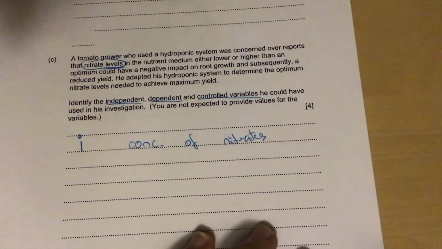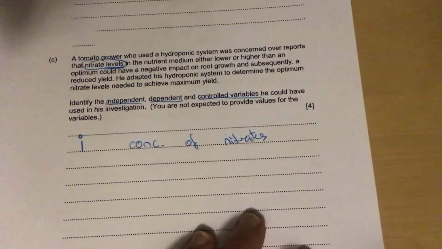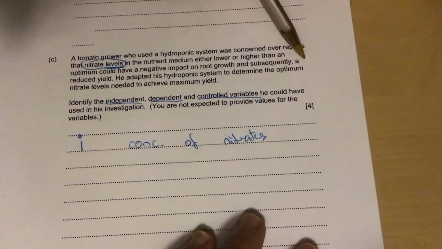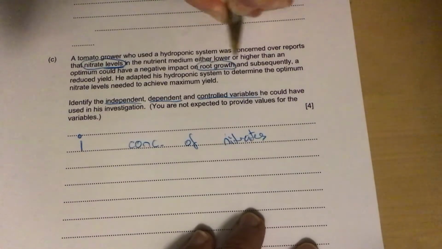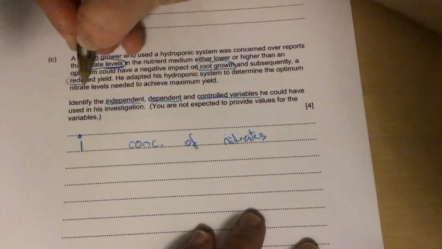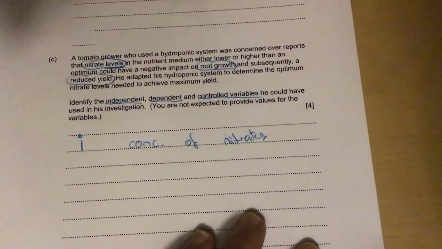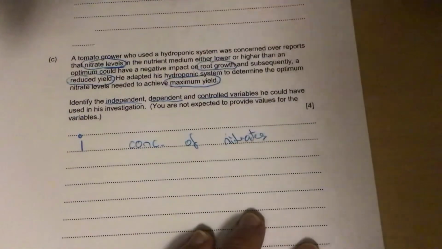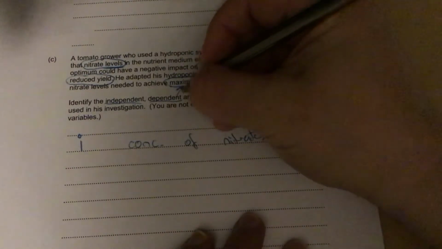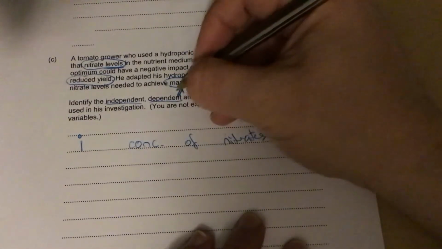Then the question is, what is the dependent? The question here gives you both root growth as well as reduced yield. Now, what is it that the farmer actually wants to know? Determine the optimum to achieve a maximum yield. So when I looked at this, I thought my dependent has to be the yield, in kilograms or grams of tomatoes produced.